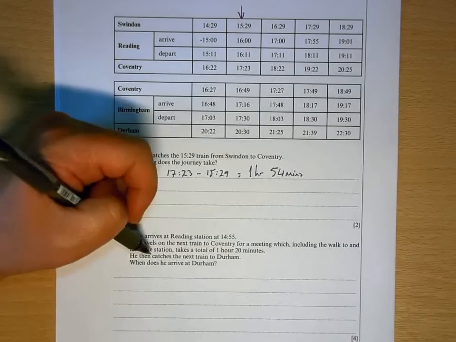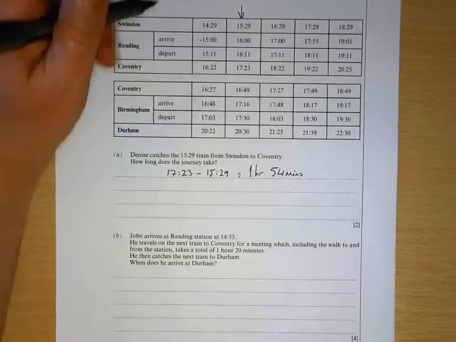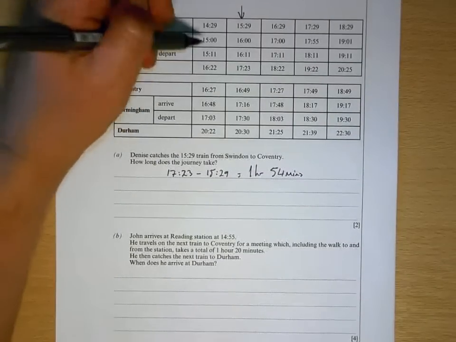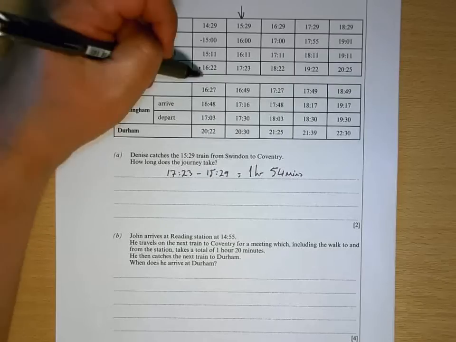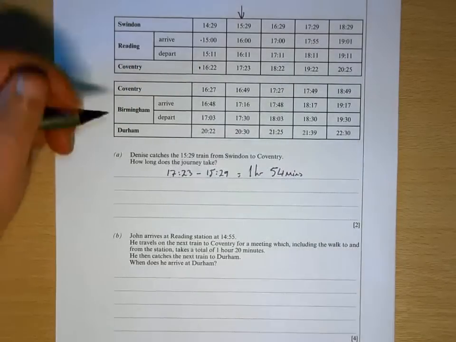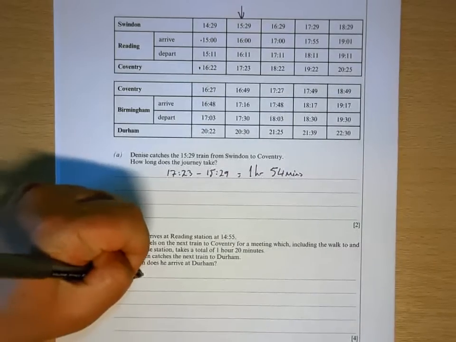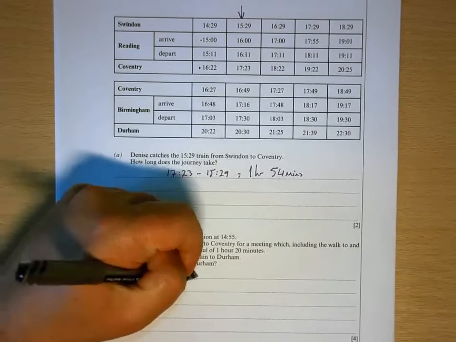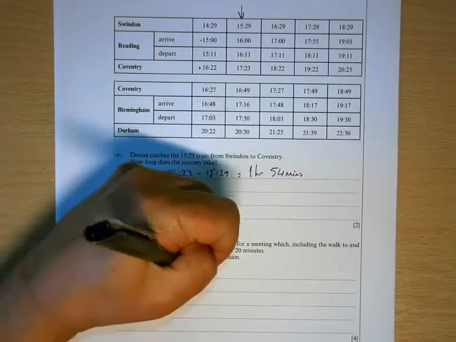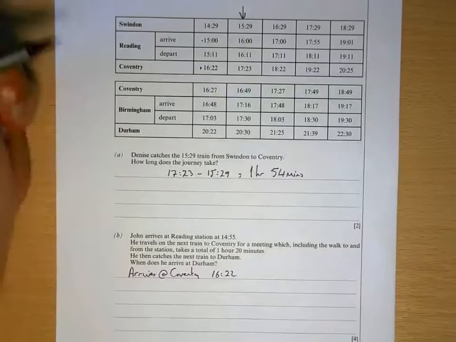He then catches the next train to Durham. So he travels on the next train to Coventry, so that means he gets into Coventry at 16:22. Okay, so let's write that down. Arrives at Coventry at 16:22.